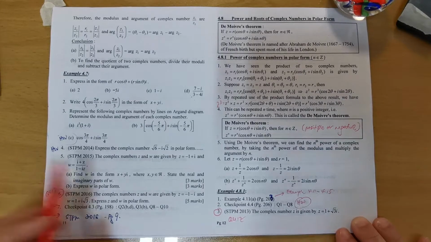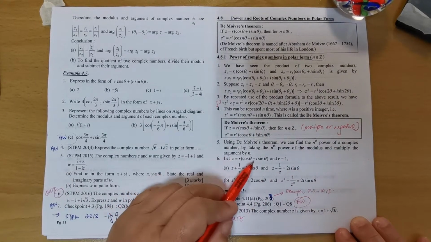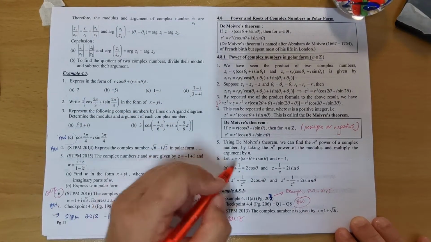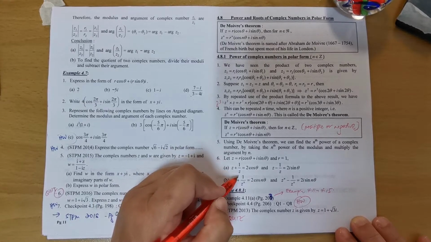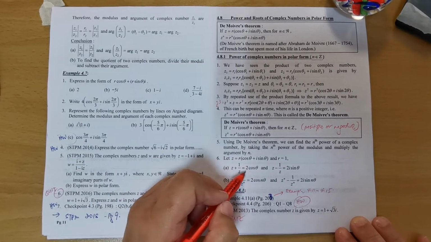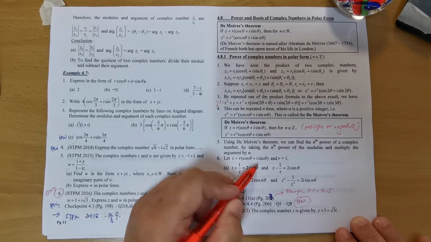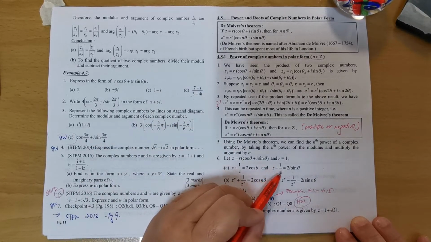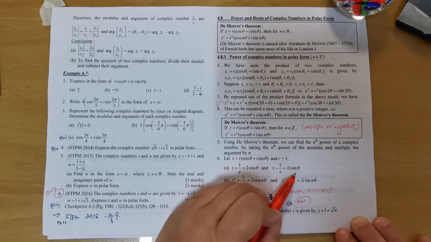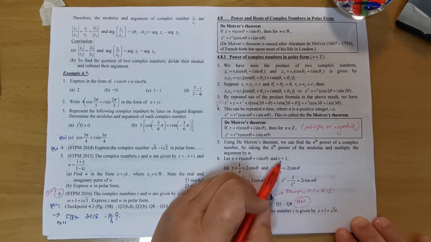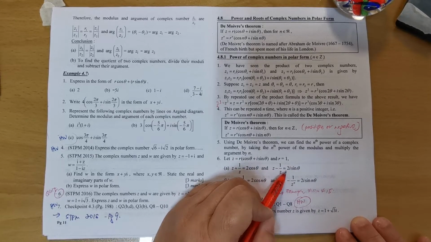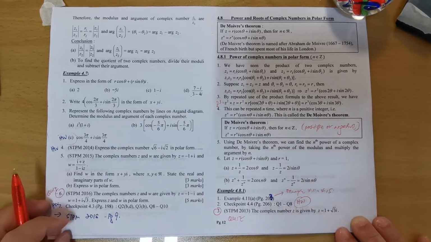Then z plus 1 over z becomes a real number only, 2 cos theta, with no imaginary part. And z minus 1 over z becomes 2i sin theta, so only the imaginary part is left; the real part is 0.